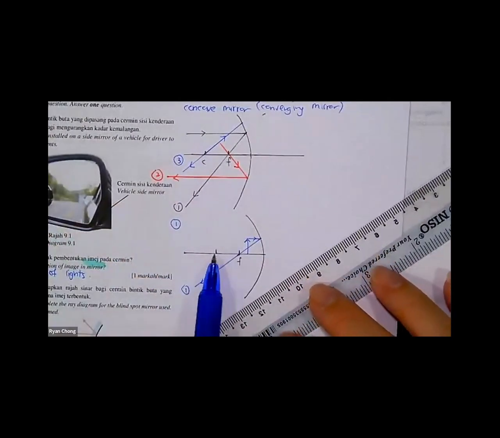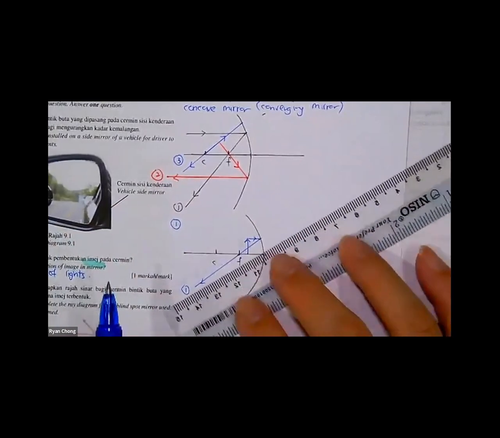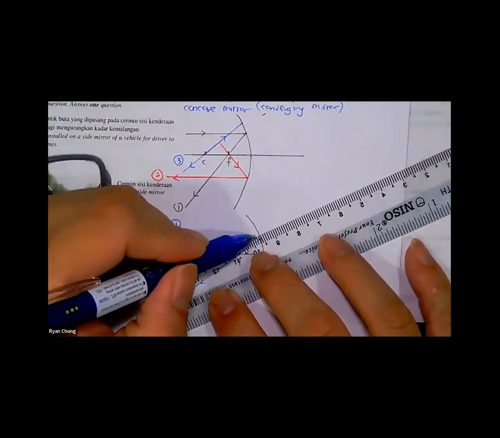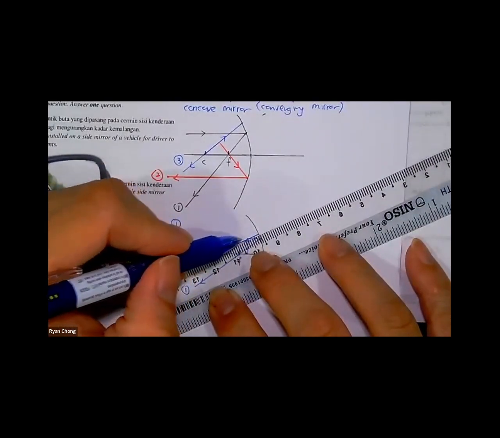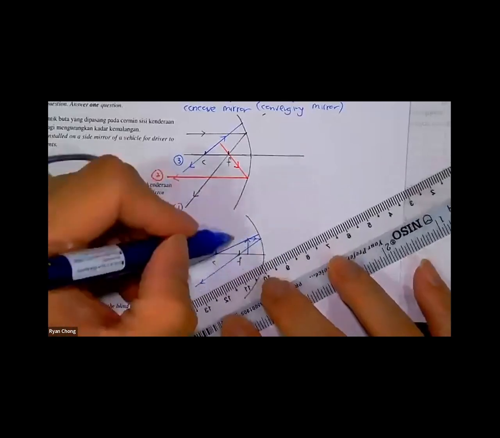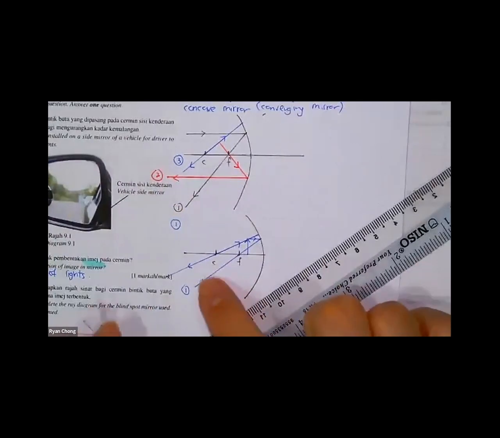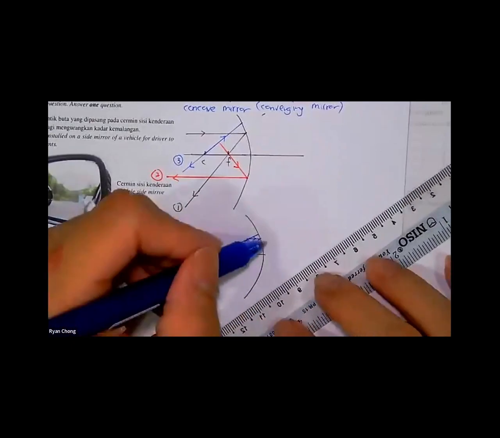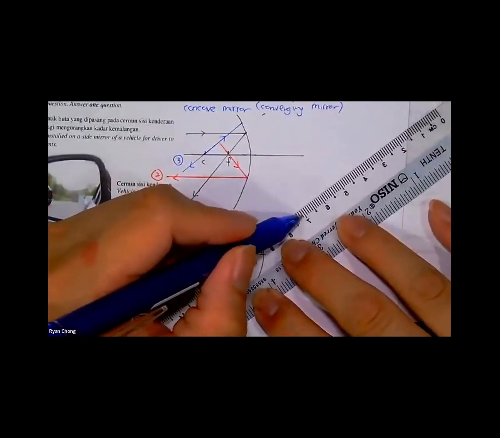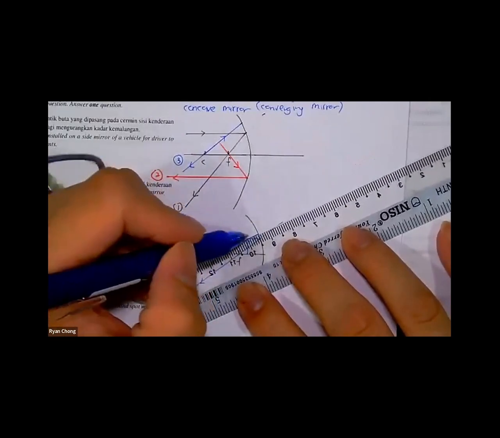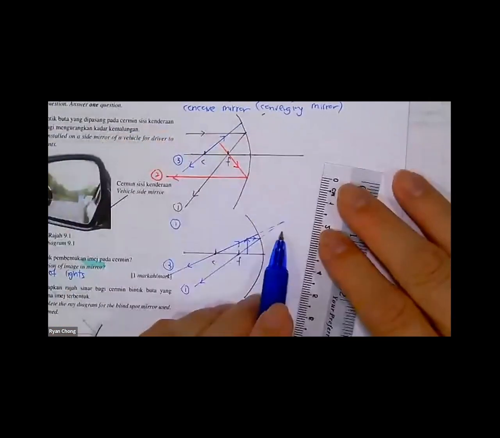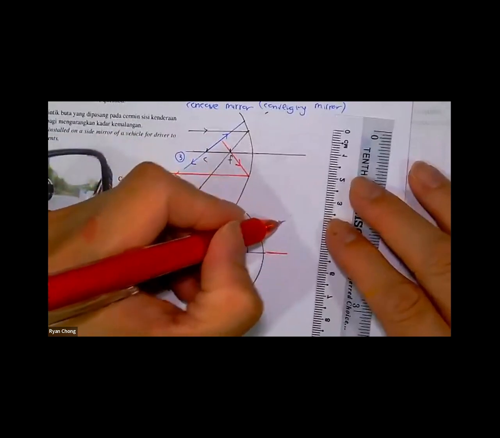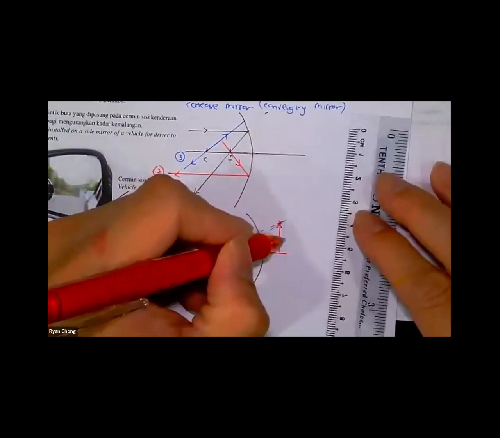Line 3 is from the center. How do you draw line 3? You put your ruler on the top of the center and the arrow. Then the light hits the mirror and reflects the same way. This is line 3. You will see these two lines form an intersect point behind the mirror, so I extend the lines until I meet my intersect point. The intersect point shows you where the image is formed. Your arrow points up. This is the image.